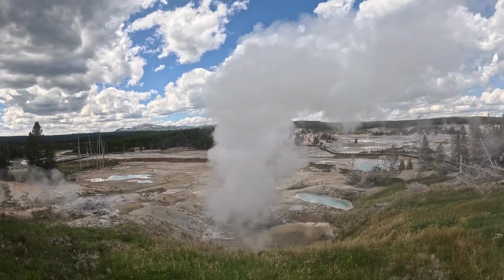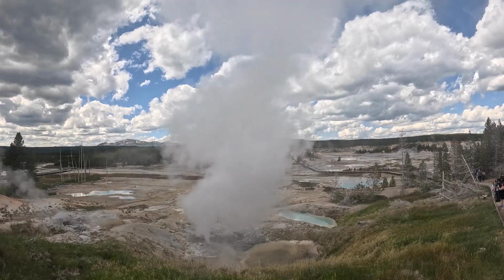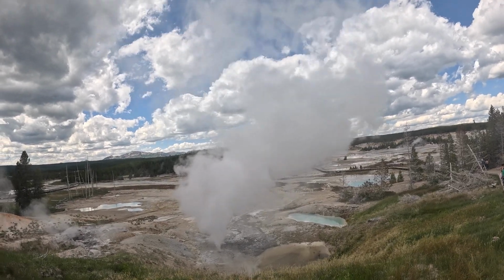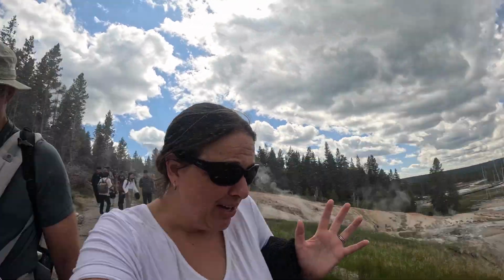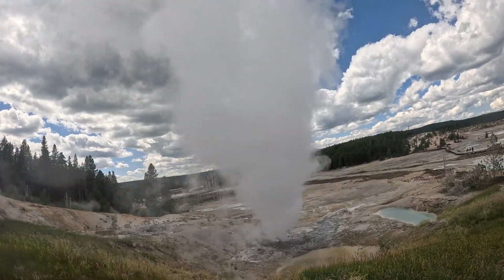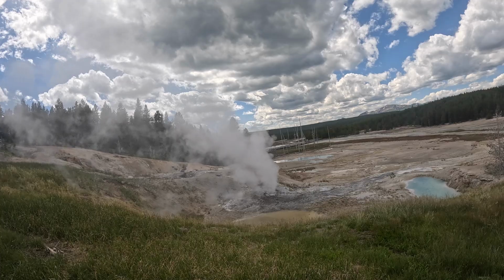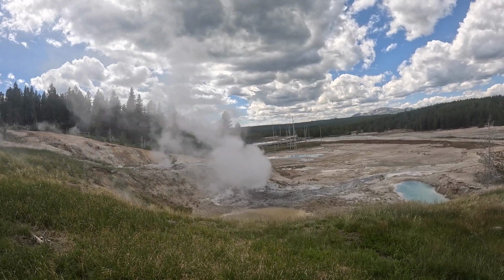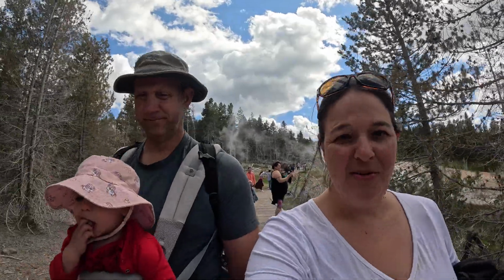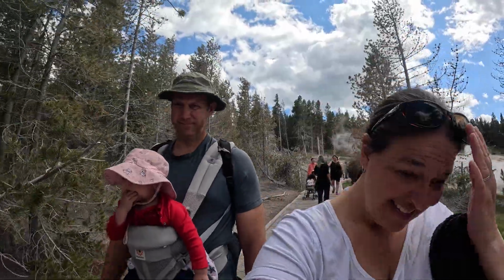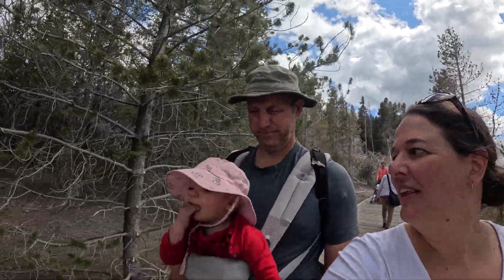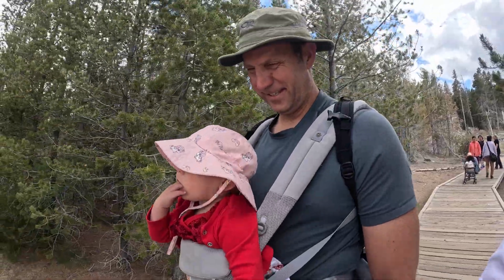Ooh, we're getting wet. The wind changed. We're moving. We're getting wet. The wind changed and we're now getting, oh my gosh. It's steam, cold steam. Holy smokes. Woo! Okay, let me wipe that off. We're gonna smell like sulfur now. We just got a sulfur bath. A sulfur steam bath, I should say. Sierra liked it. Yeah, that was fun.